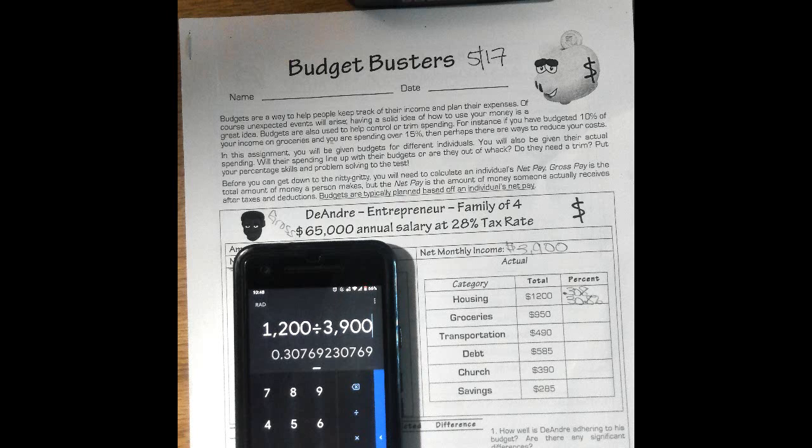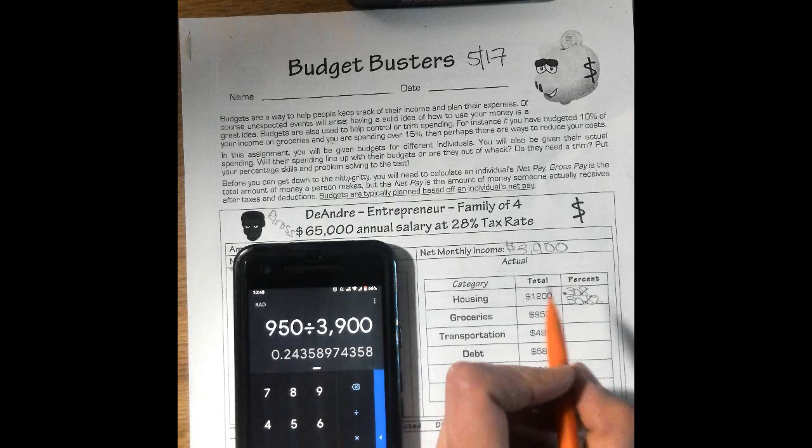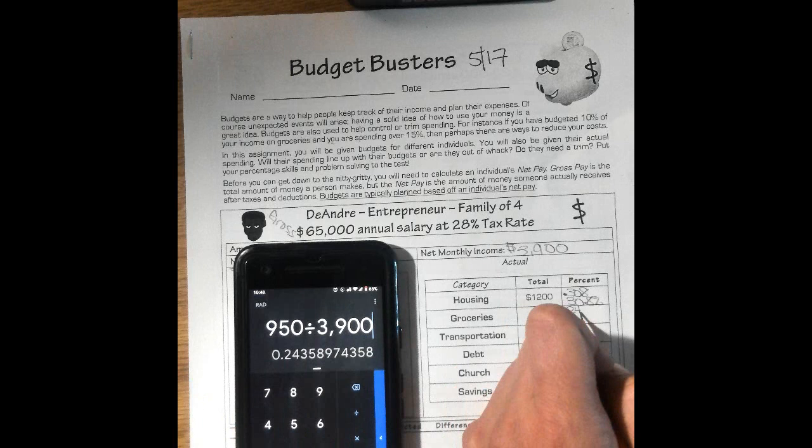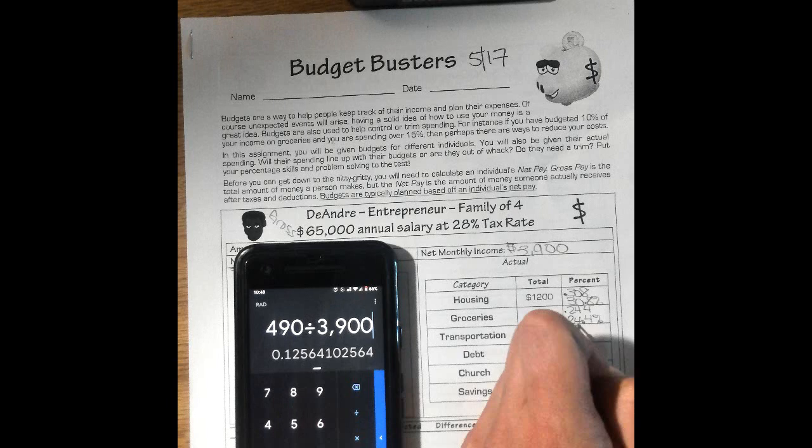So I'm going to clear it, and I will do 950 divided by the same number, 3,900, and that is 0.244 or 24.4%. So there's only two decimal spaces difference between the decimal and the percent. When I do 490, I get 0.126, so that's 12.6%.